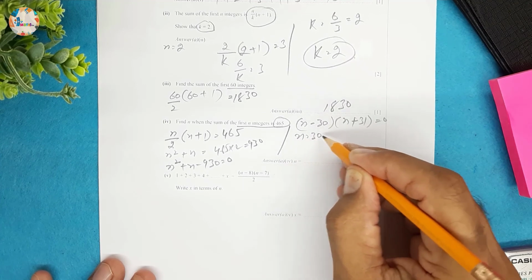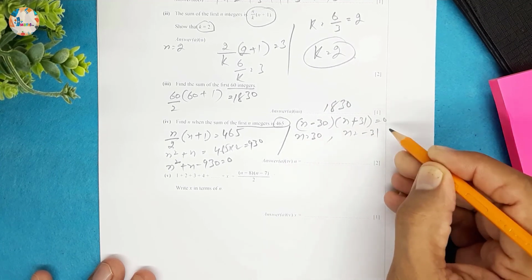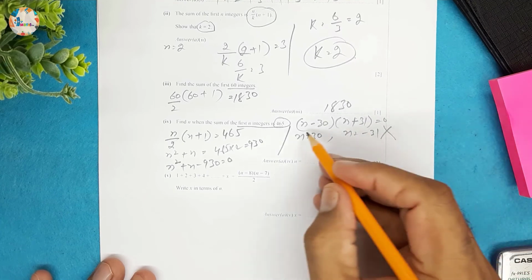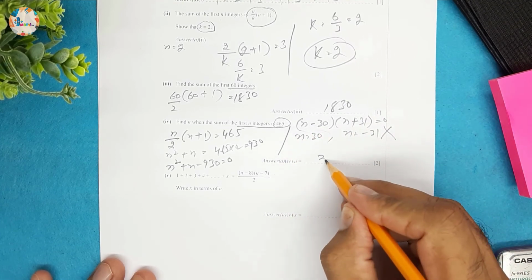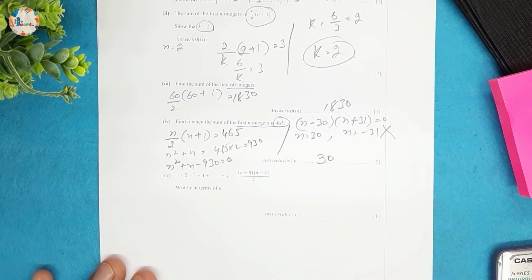So n is equal to 30 and n is equal to minus 31. So minus 31 we will be rejecting, and we can take n is equal to 30 as our answer. The negative number we are ignoring.